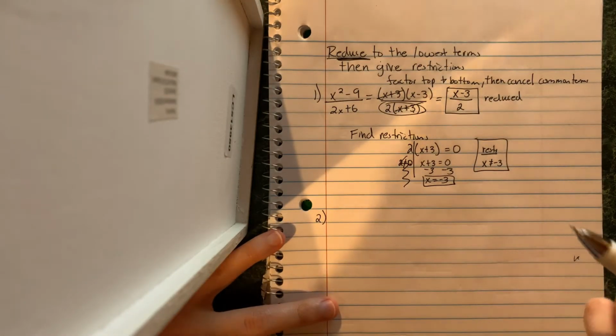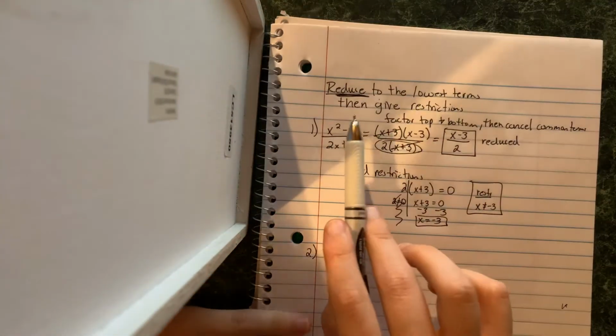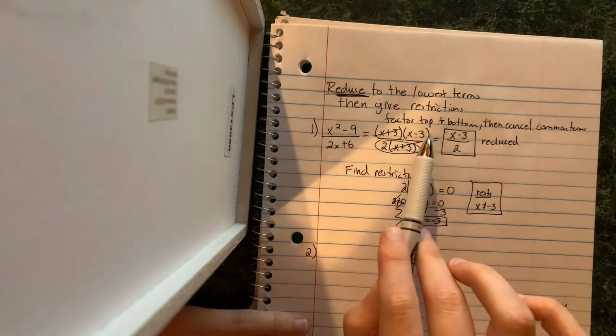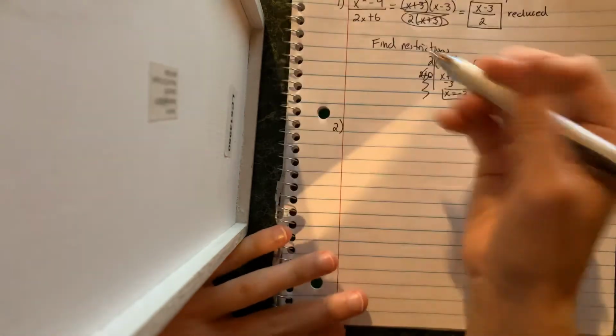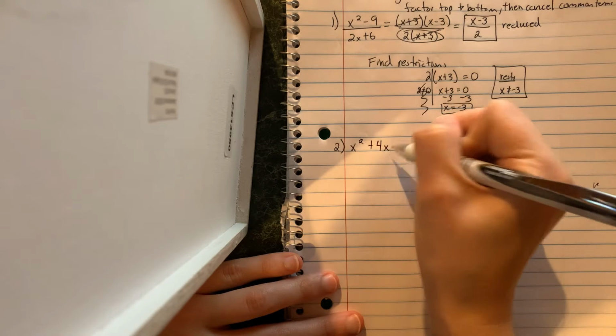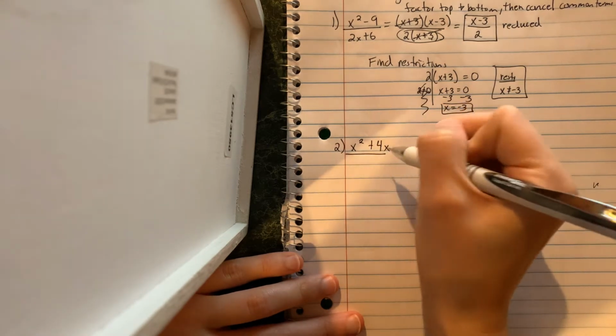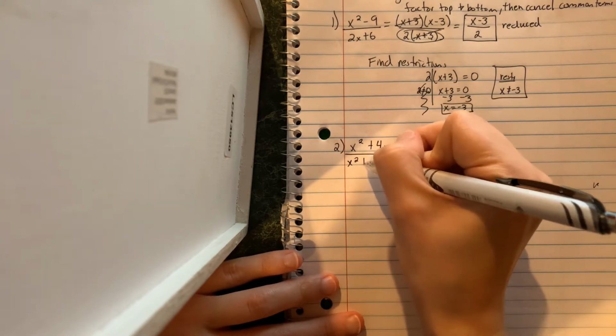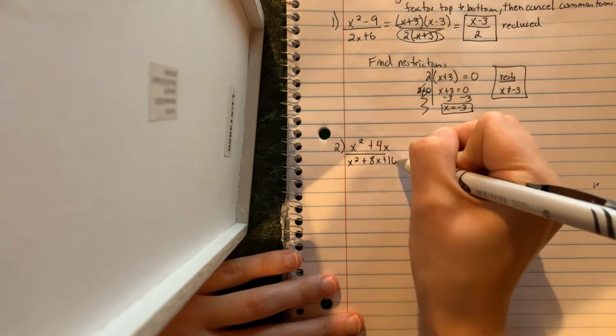Alright, so this is just a continuation of the last video that I got cut off for 5.1a, where I was on question 2 for reducing to the lowest terms and then giving the restrictions. So another example we could have would be like x squared plus 4x over x squared plus 8x plus 16.